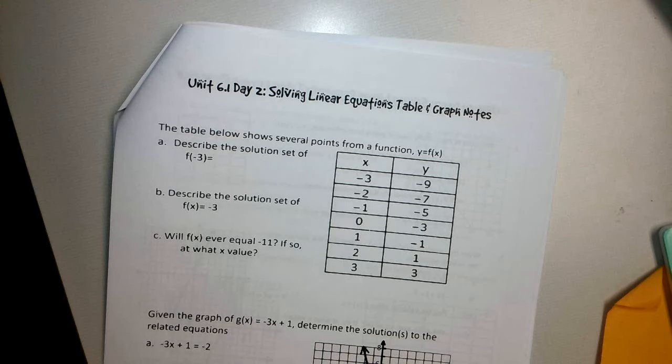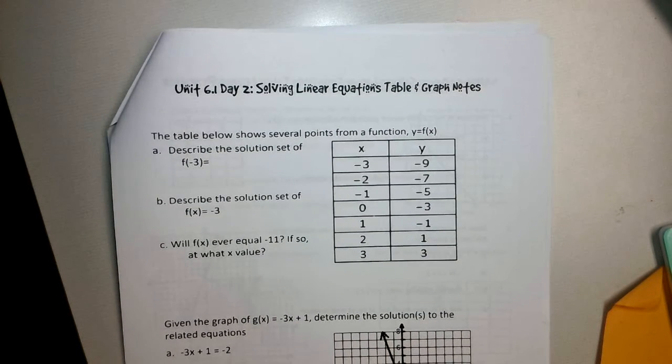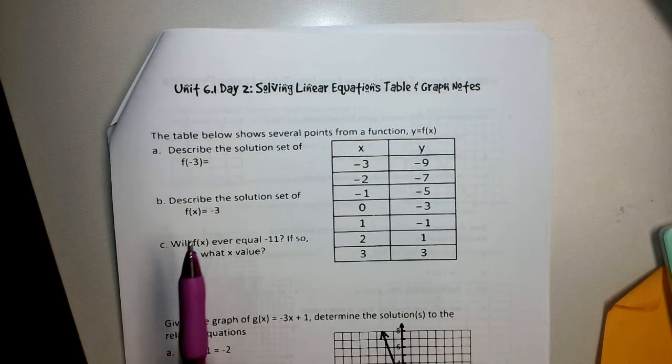Okay, so we are solving linear equations, tables, and graphs. The notes are super short, but there is a practice, which is a grade. It says the table below shows several points from a function y equals f of x. So we don't know the equation. All we know is this table. And it says describe the solution set.